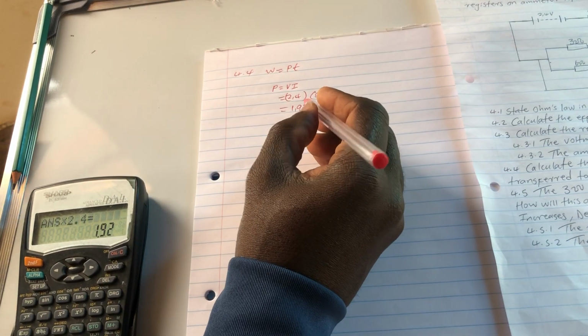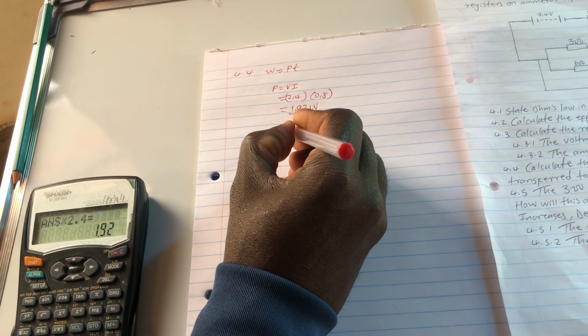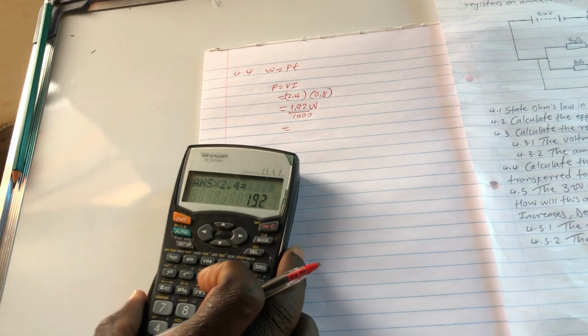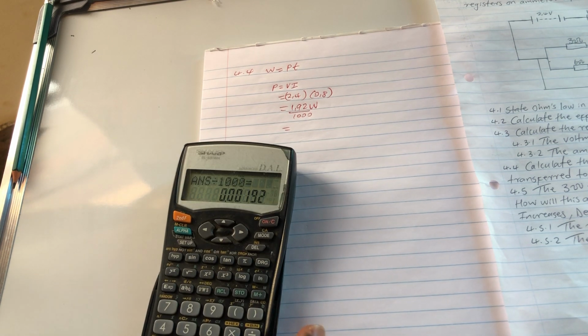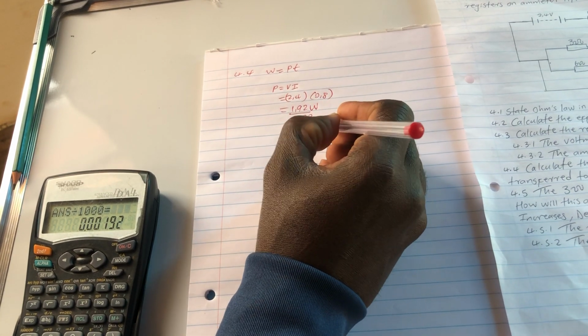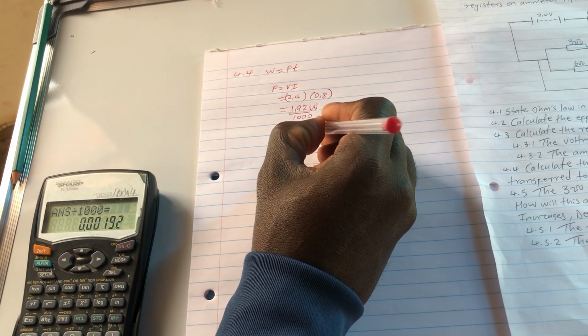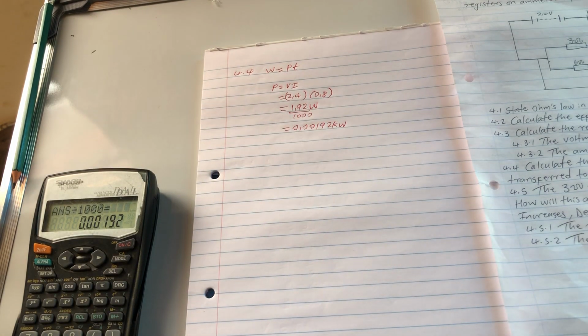You divide by 1,000. 1,92 divided by 1,000, what are we getting? 0,00192 kilowatts.